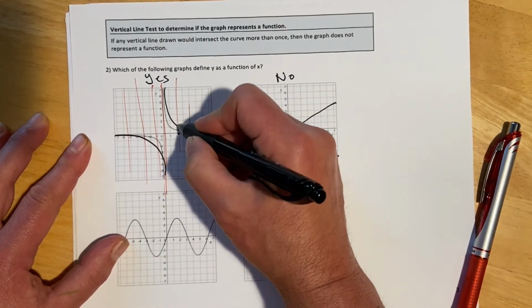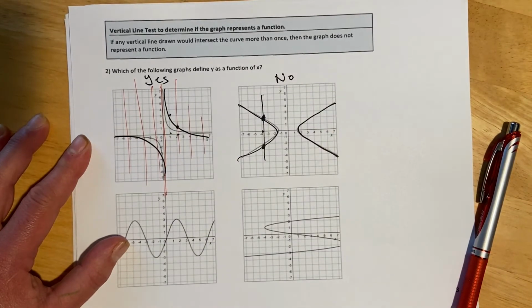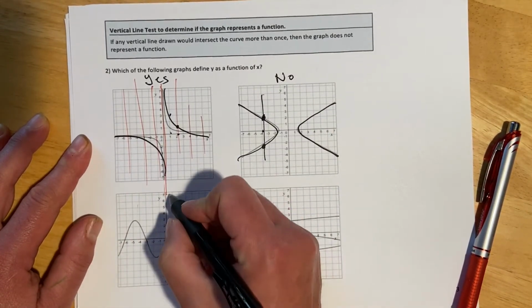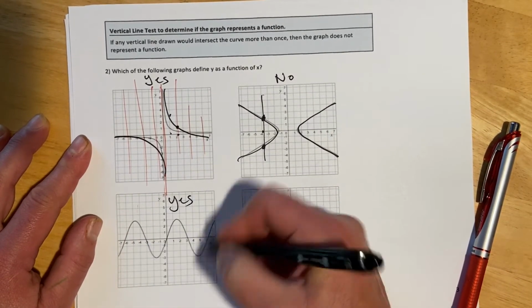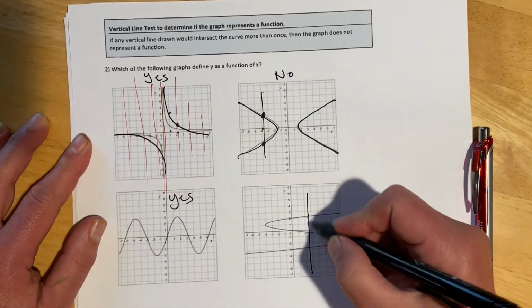Versus here, when x is 2, that's the only thing it gets to be. When x is 1, that's the only thing it gets to be. So this one would be, yes, that's a function because it passes the vertical line test. And that would be a no, not a function, because I could hit it 3 times.